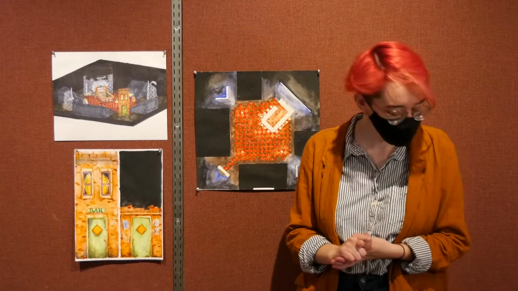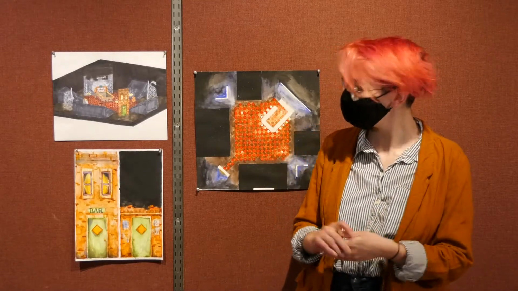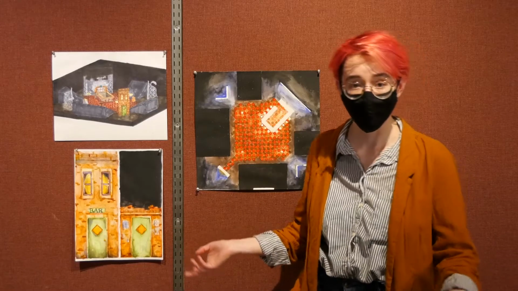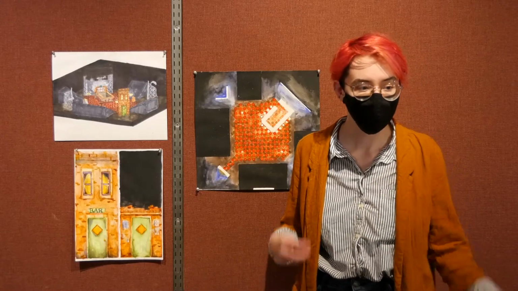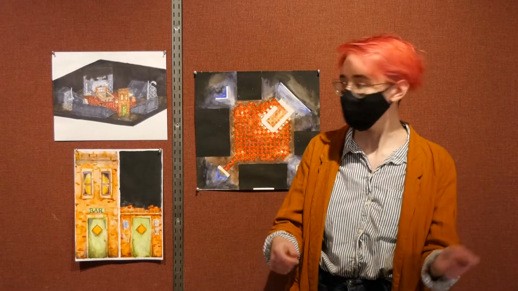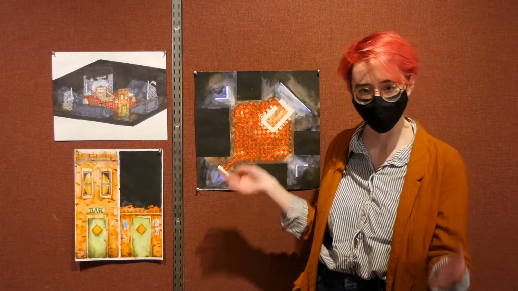So my set, as you can see in some of my, so these are called scenic renderings, which scenic designers make, and I would be giving this to a charge painter who would take these and turn it into beauty.